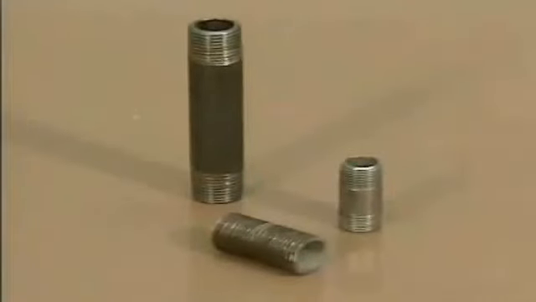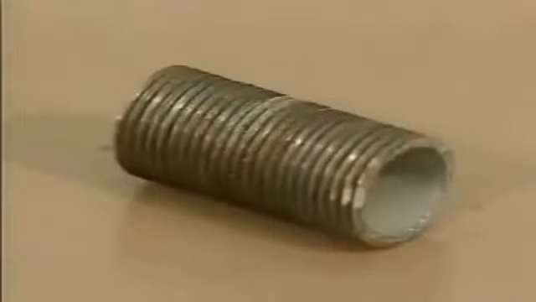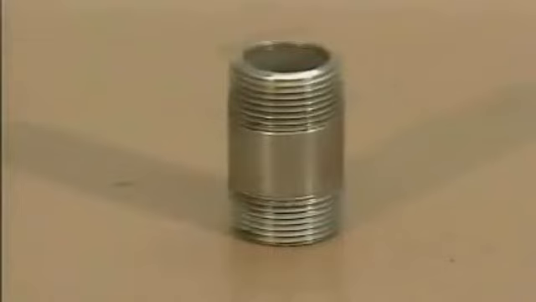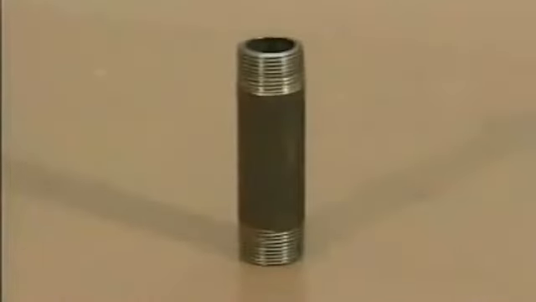Nipples are actually pieces of pipe that are less than 12 inches long. Nipples come in a variety of sizes. Some commonly used nipples include this very short nipple called a close nipple, this longer nipple called a shoulder nipple, and this short nipple.